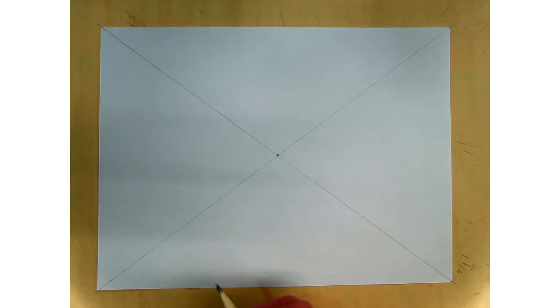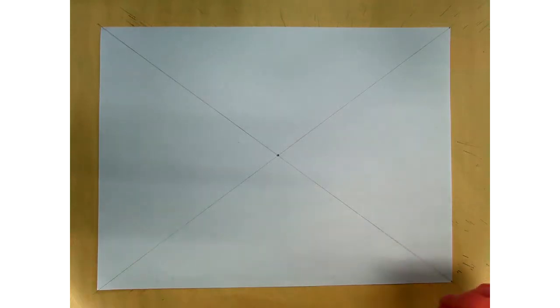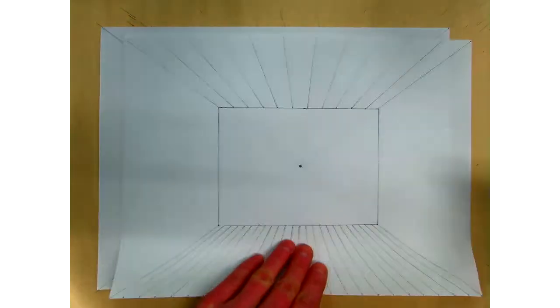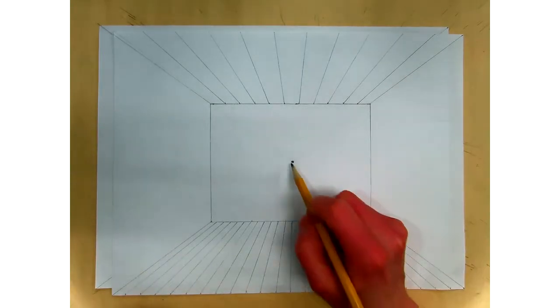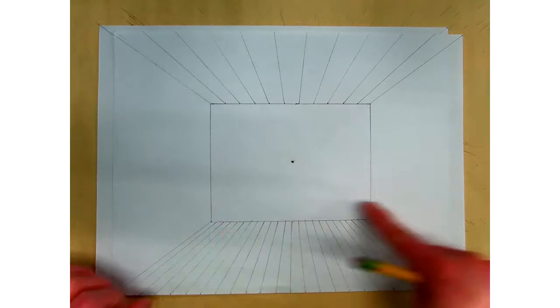Now, what you're going to do next, that's these four lines, that's what we just put in, and we have our vanishing point. So the next thing we're going to put in is a rectangular shape for our back wall.